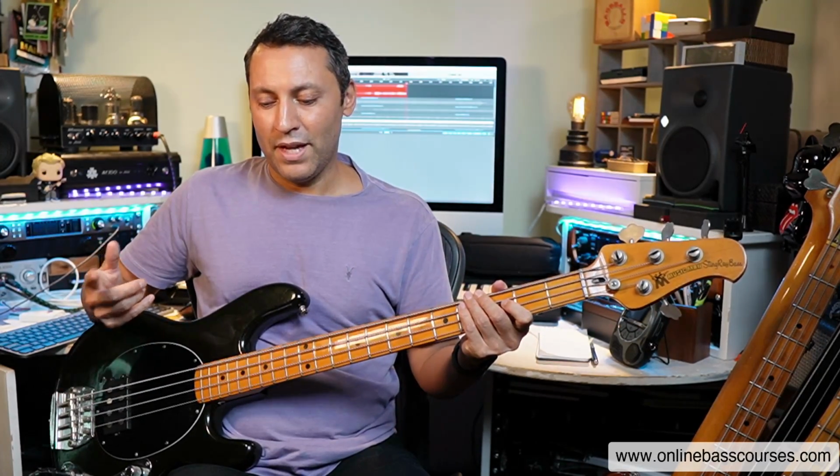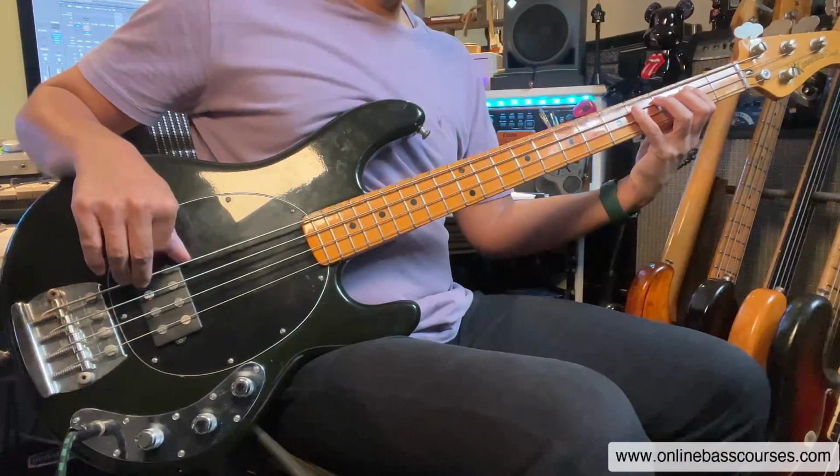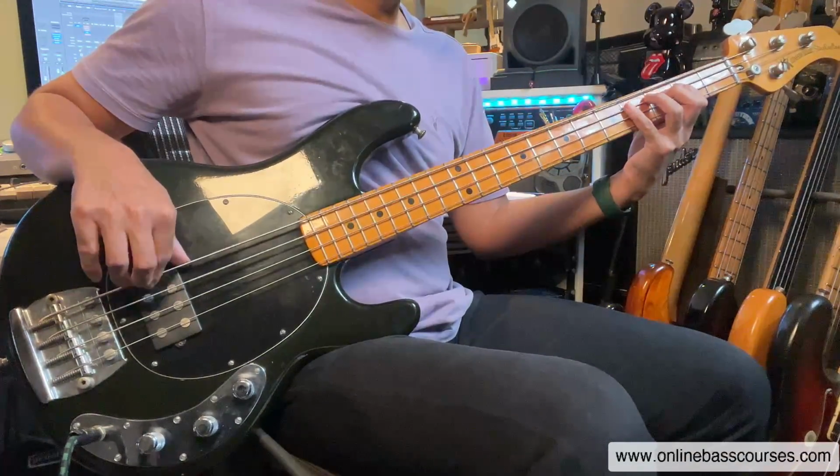I was doing an E major pentatonic, and more specifically than that, I was using these notes. Anyone recognize that bass line? That's one of my favorite bass lines from one of my favorite bass players. That's the intro to What's Going On by Marvin Gaye, played by James Jamerson.